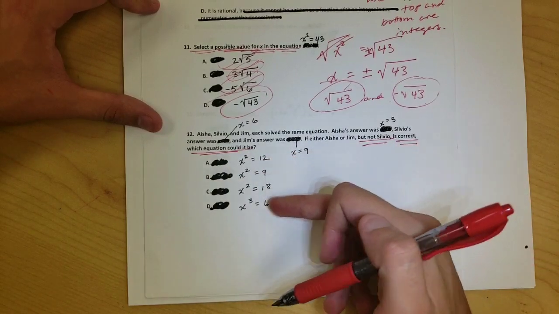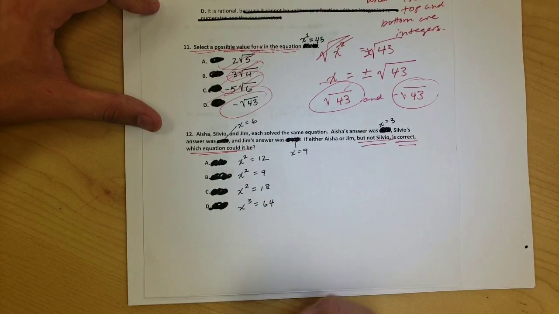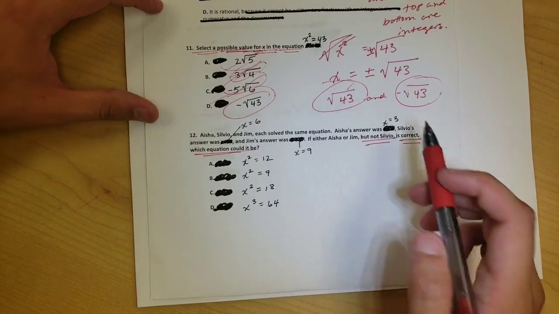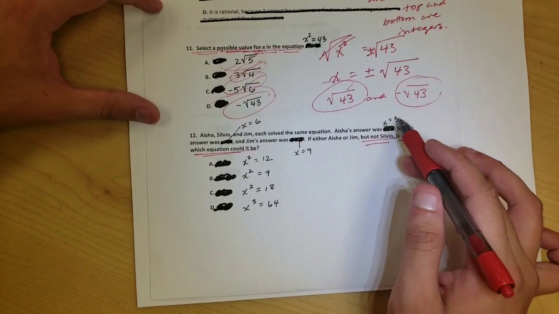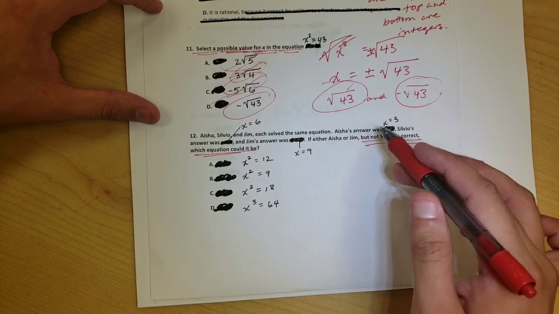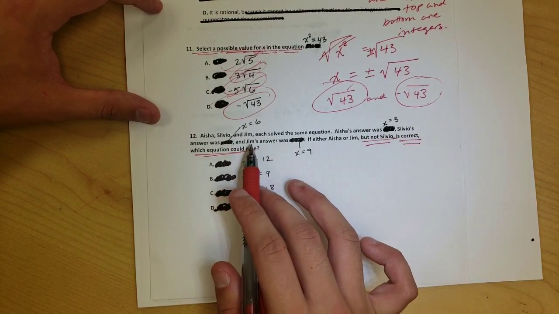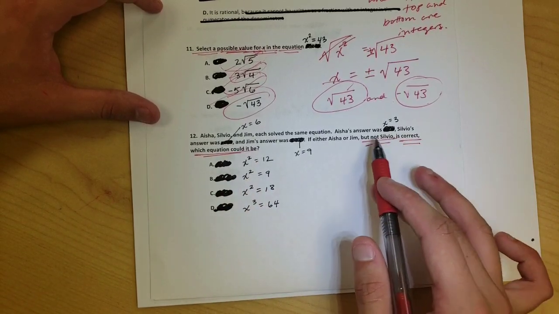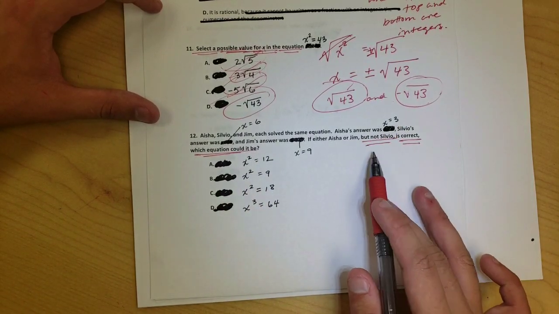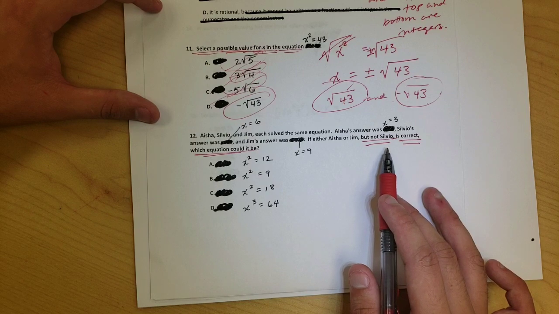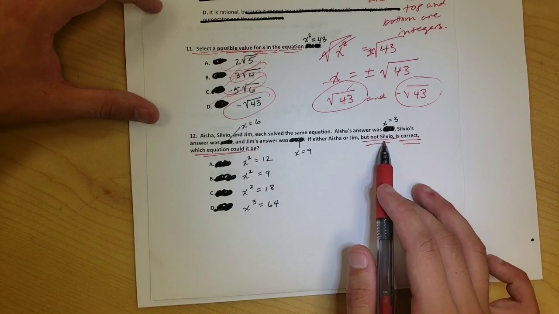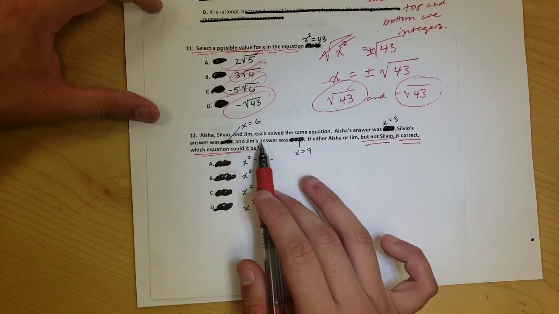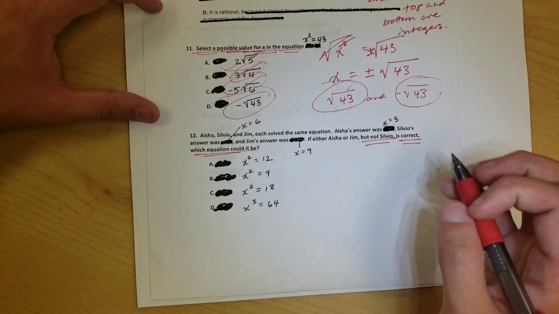You're asked to choose from a bunch of equations. You're given 4 equations to choose from. Now, what's important here is Aisha's answer and Jim's answer, and also Silvio's answer, because we're told Silvio's answer is not correct. Silvio answered x equals 6.